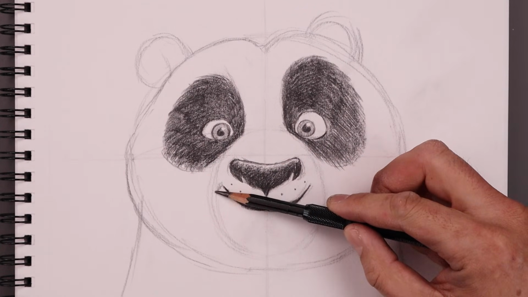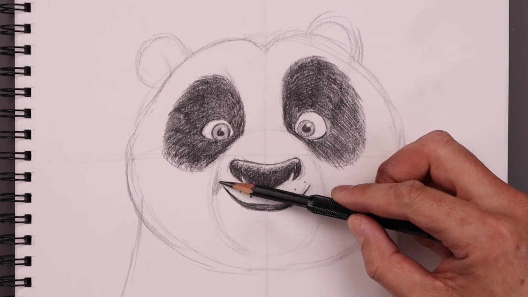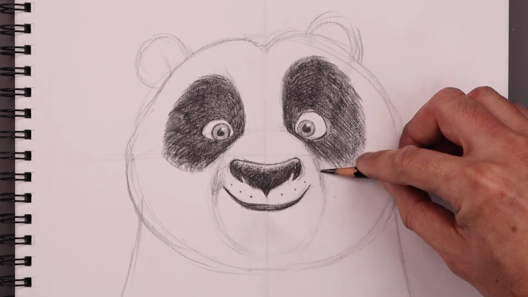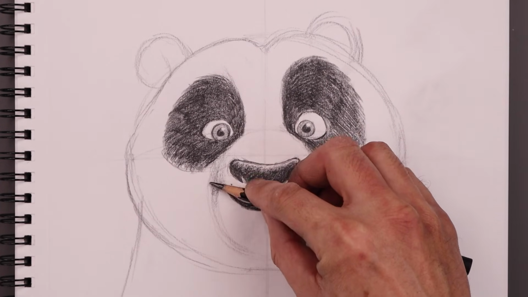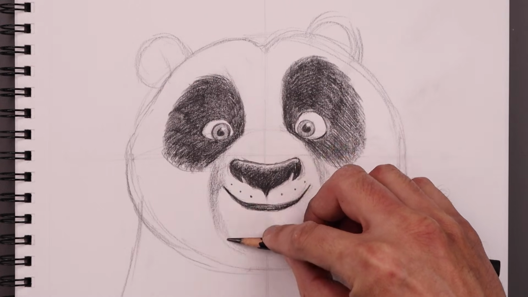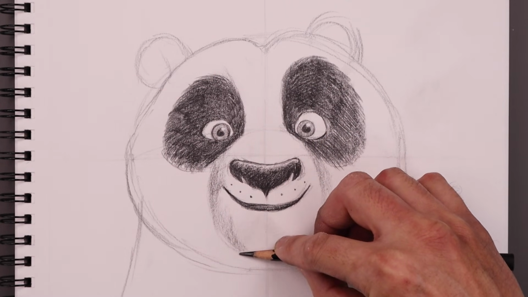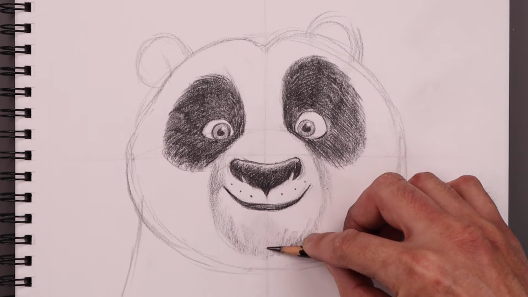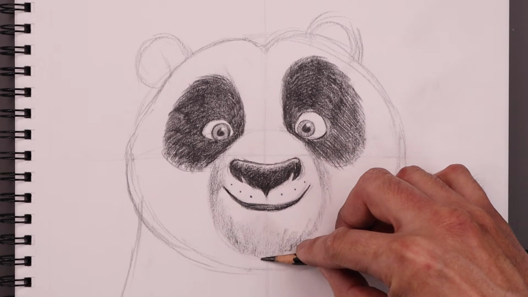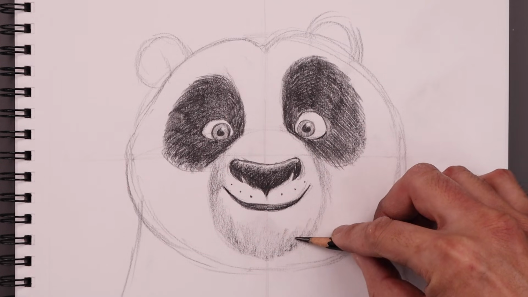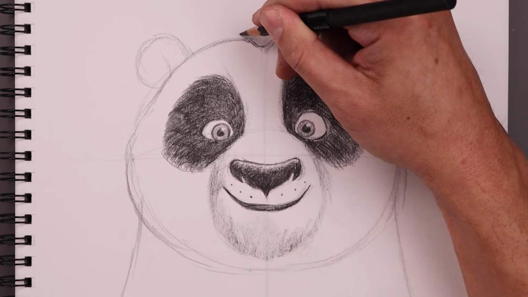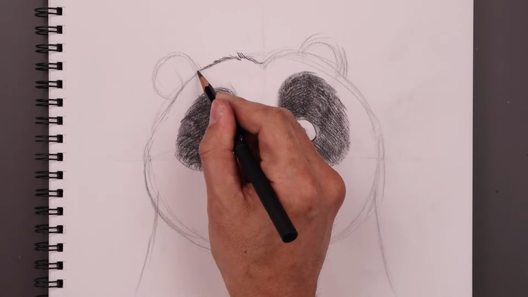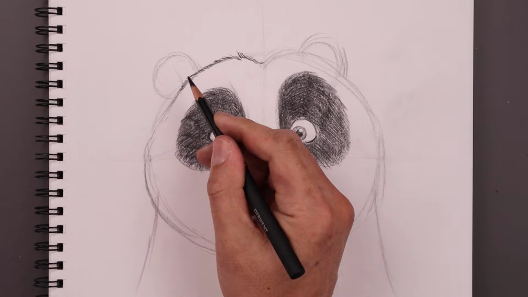Now I'm going to use the side edge of my pencil to add some shading around the muzzle. Just going to bring that shadow coming down towards the bottom and then fade that up. And now we're just going to add a fur texture across the outside of the head. So with these short lines, it's going around the head.